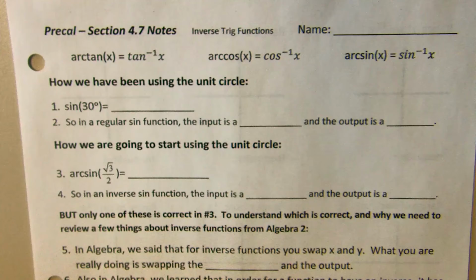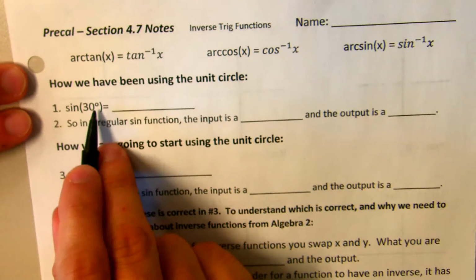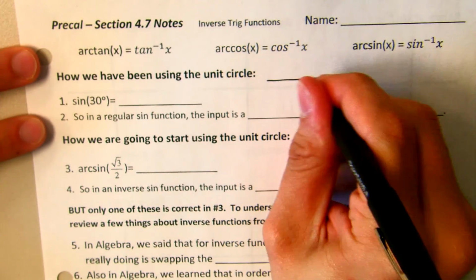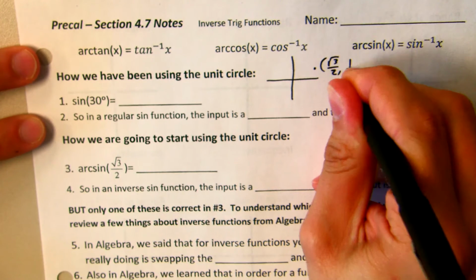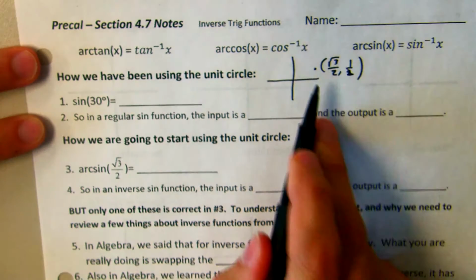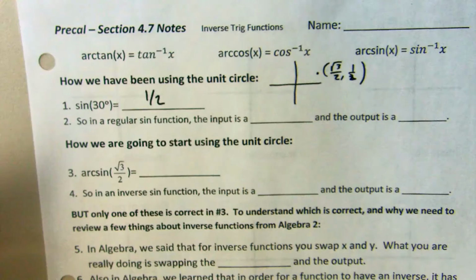Okay, so last time we did talk about how we had been previously using the unit circle. So if you know where 30 degrees is, and you have the point there memorized, you should know that cosine's the x and sine's the y. Only when talking about unit circle.